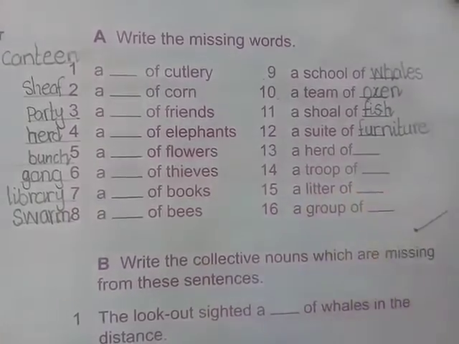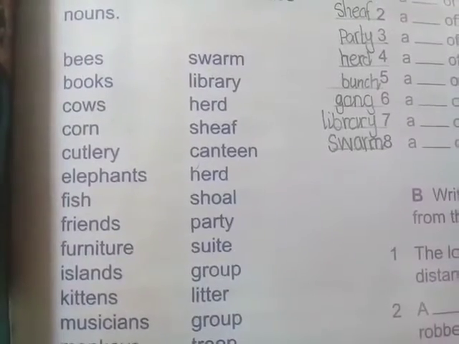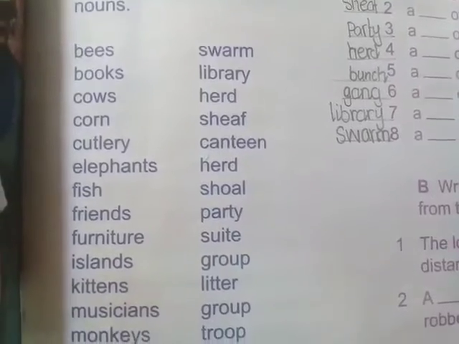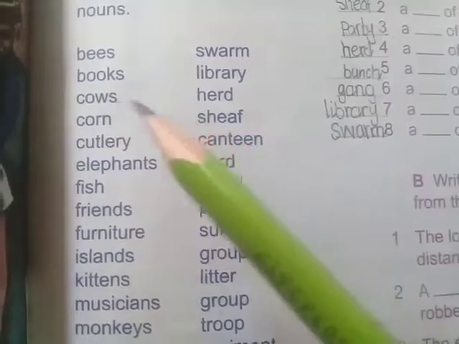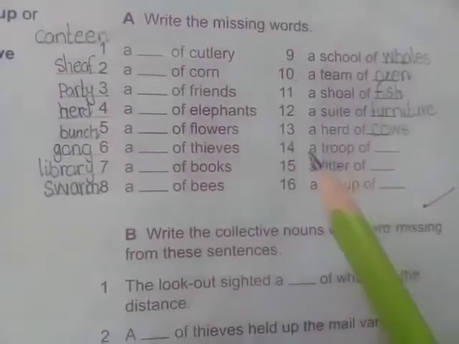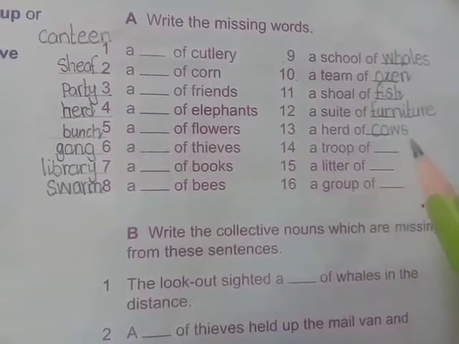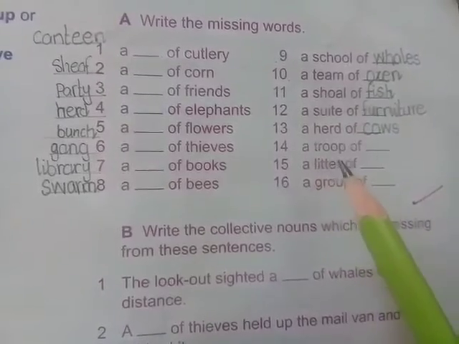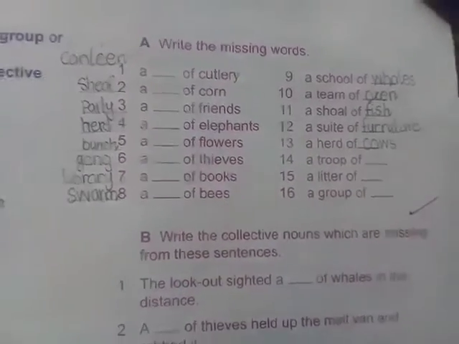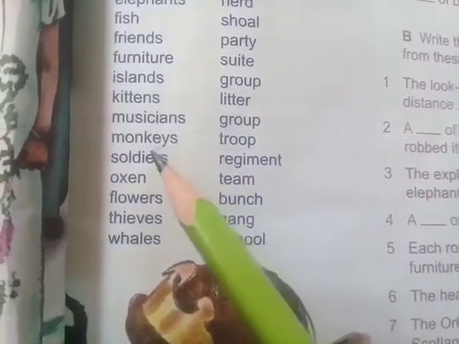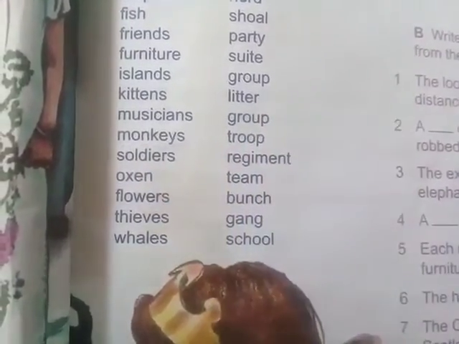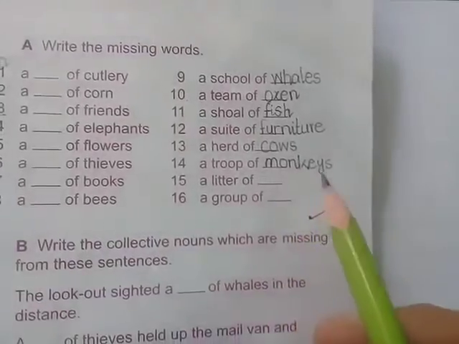Now next is a herd of dash. Now let's find out from the list what will be the herd of dash. Yes, we can see here herd of cows means group of cows. So the answer will be a herd of cows. Now number 14 is a troop of dash. Let's find out what will be the troop of dash. Yes, we can see here troop of monkeys. So the answer will be a troop of monkeys.